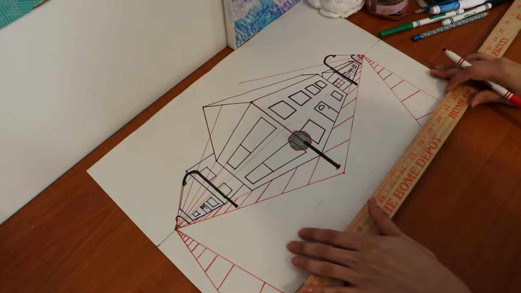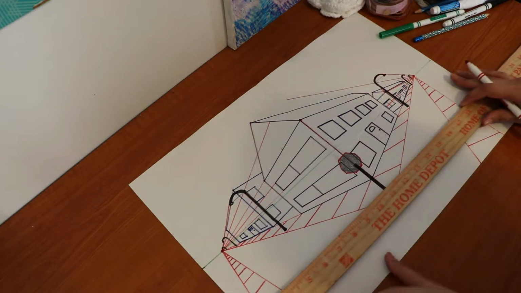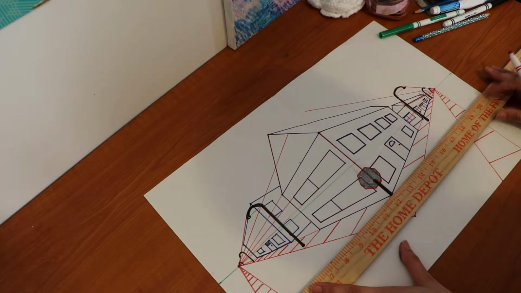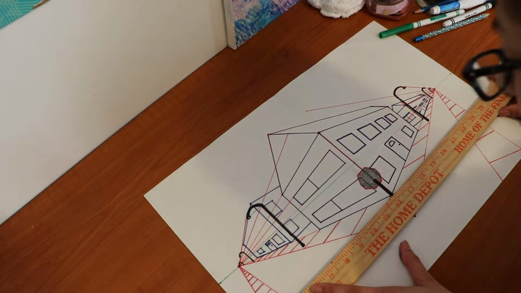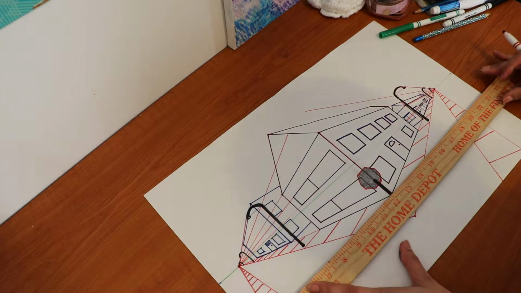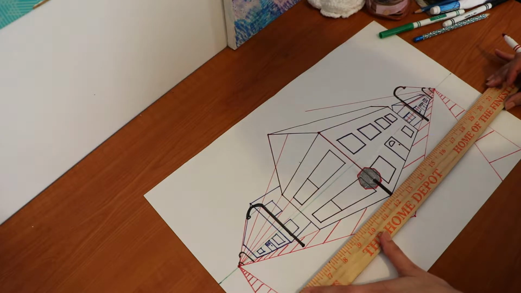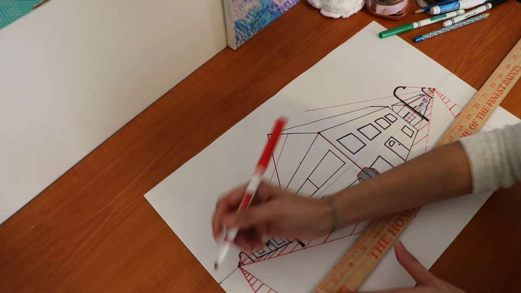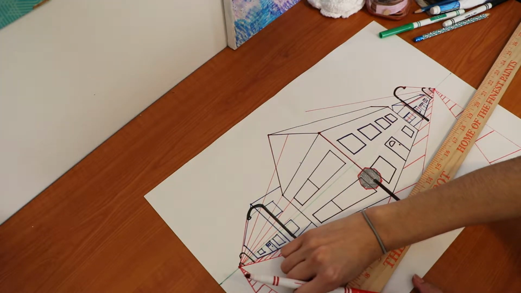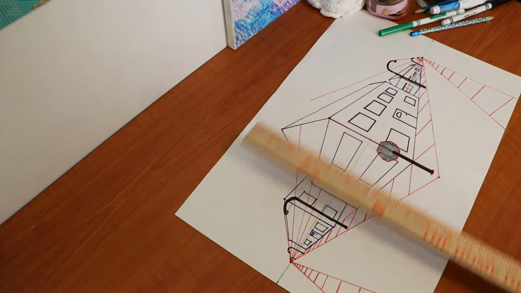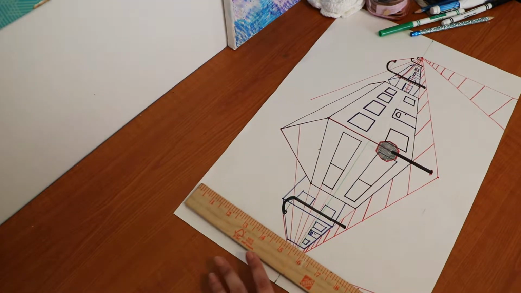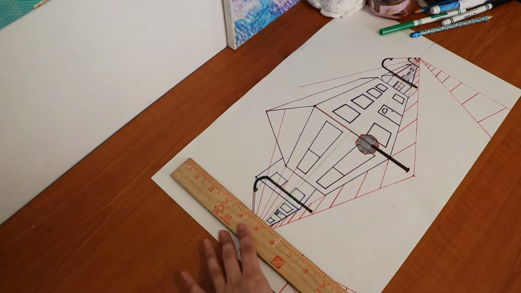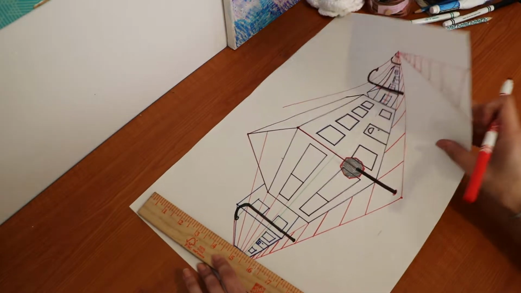I would use one of my guidelines. Actually, I'm going to use the corner of my house as a guideline. Try to line it up parallel to my horizon line. And I'm going to make my house go all the way up to the edge of my ruler. And then I'm going to do a vertical line parallel to the edge of my paper, because that's going to tell me it's going to be perfectly vertical.